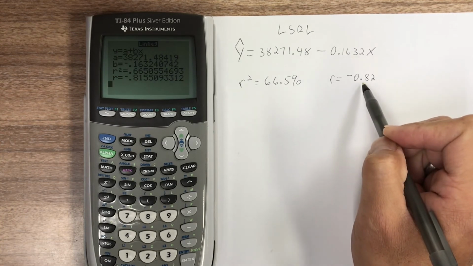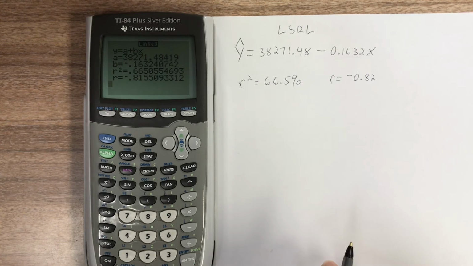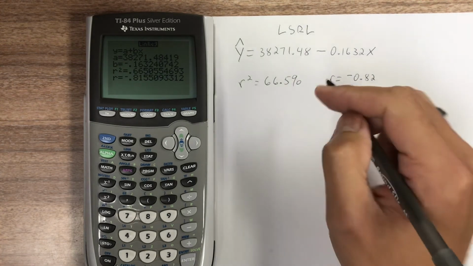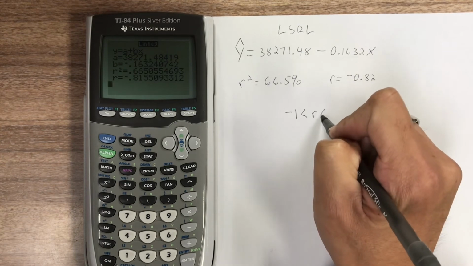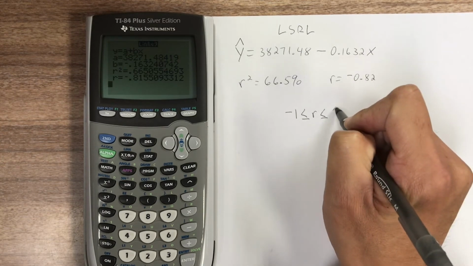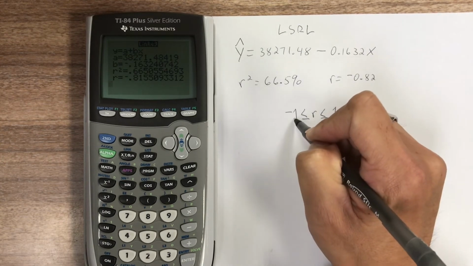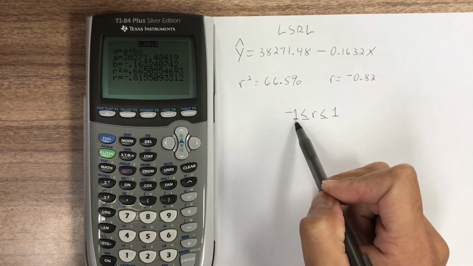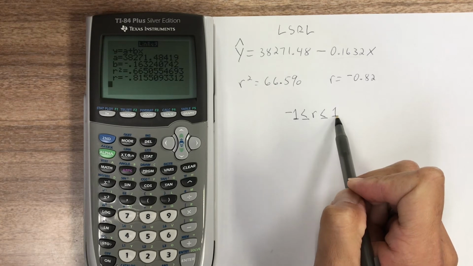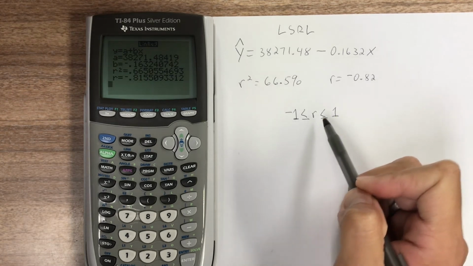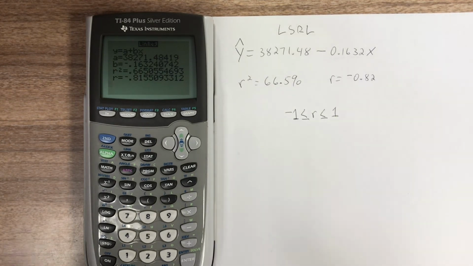So keep in mind that R is between -1 and +1, and let me just write that down. So R is in between -1 and +1 right here, and the closer it gets to -1 or +1, the stronger the association is. If R is really close to 0, then there's no association, or a weak association, meaning that one variable doesn't affect the other one.